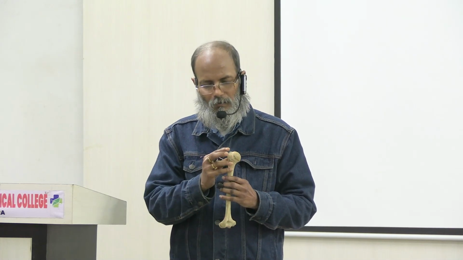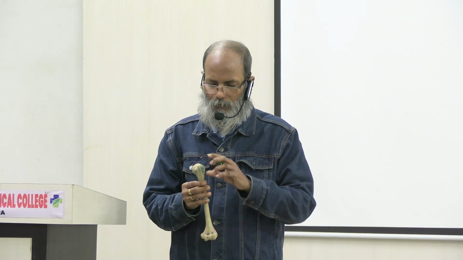Behind this, on the back of the greater tuberosity, there are three impressions for muscle attachment. The upper one is the supraspinatus, the middle one is the infraspinatus, and the lower one is the teres minor. And the lesser tuberosity gives attachment to the subscapularis.